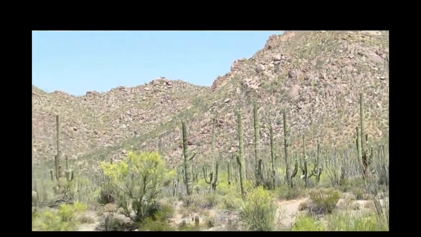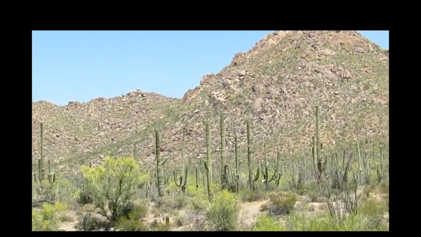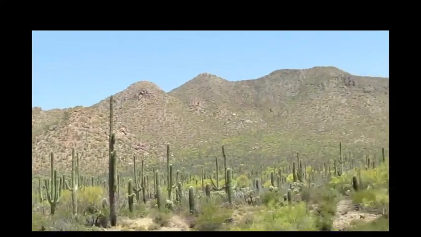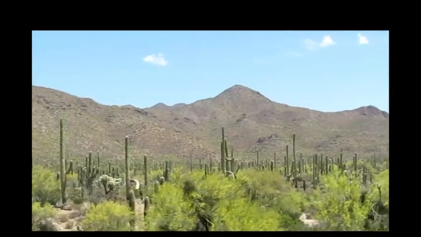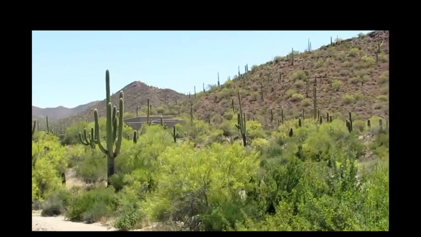As an FYI, there are 2 sides to this park, an eastern and a western. The eastern is a good hour away from Tucson, and the western is pretty close. And that's where we are right now, at the visitor center of the western entrance of Saguaro National Park.